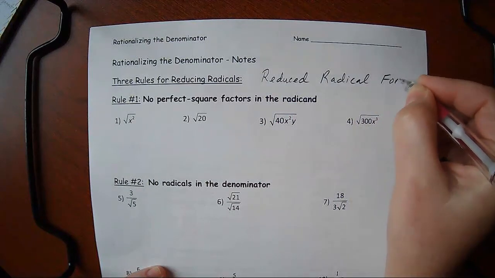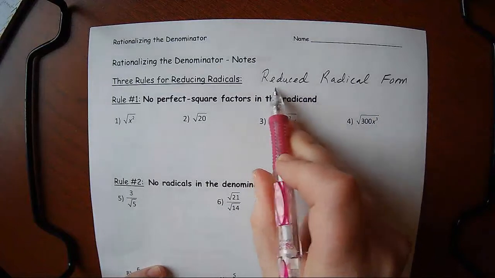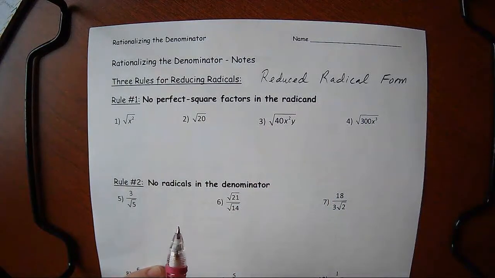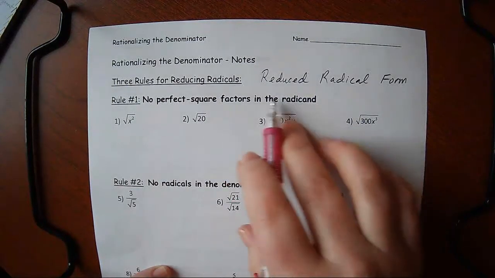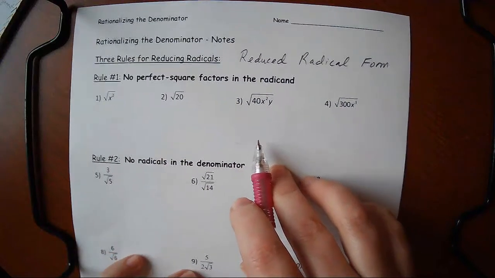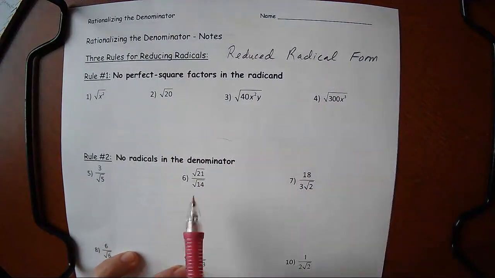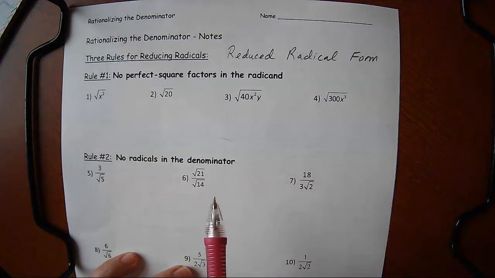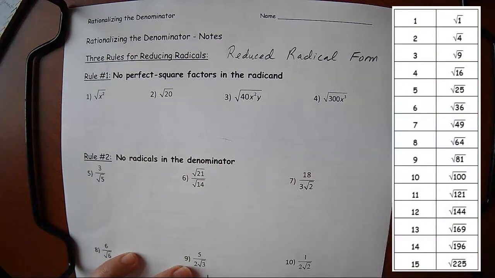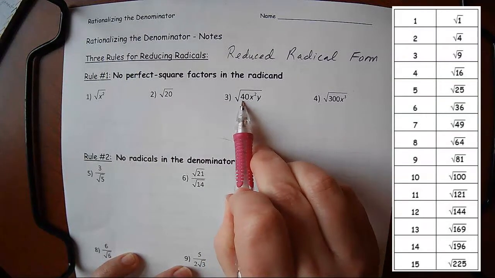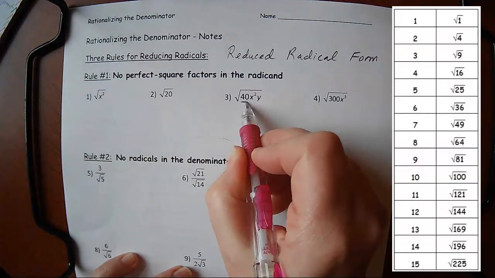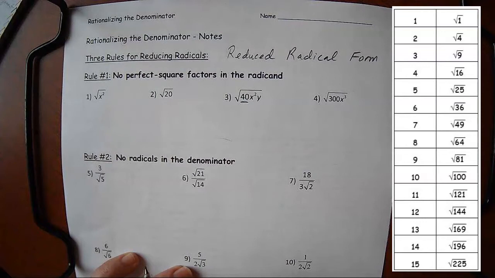So what I'm going to do is show you how to put your answers in reduced radical form. You already have the key that shows all of these worked out, but I'm going to explain number 3. As we look at number 3, we're going to look at the chart that I'm going to insert over here, and that is the perfect squares table, or the perfect squares chart. We're going to use those perfect squares to factor the real numbers right here. So I'm going to factor 40 and look at those perfect squares.